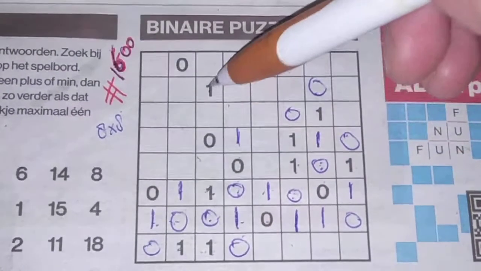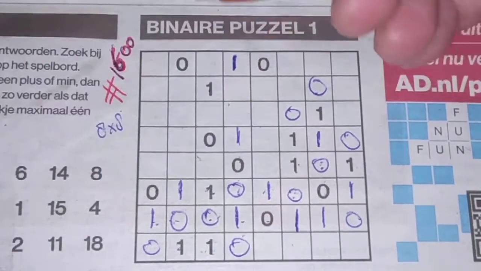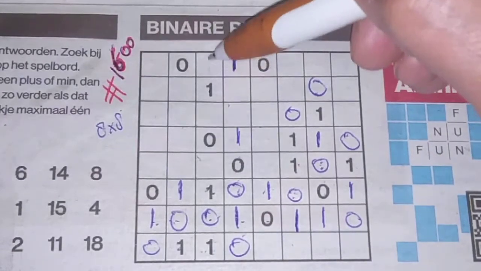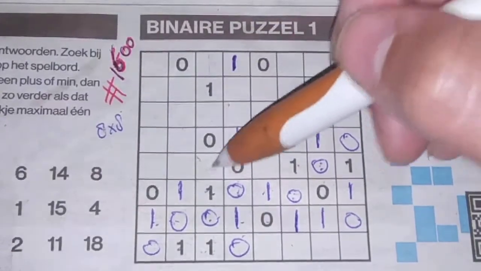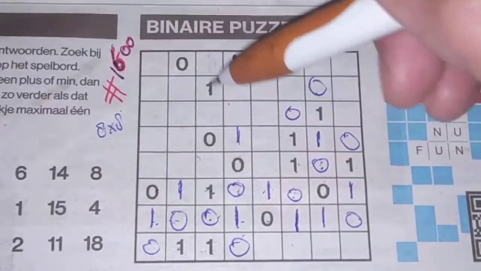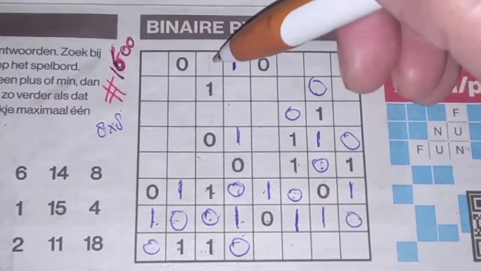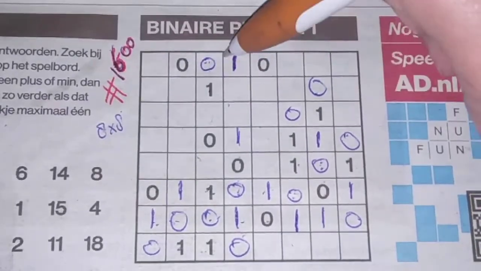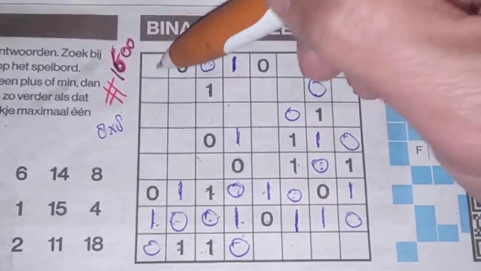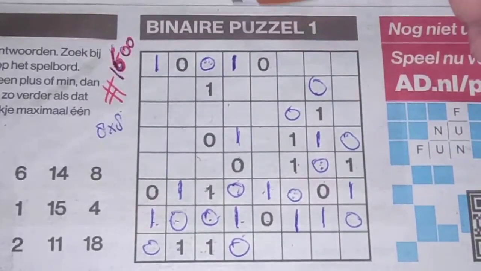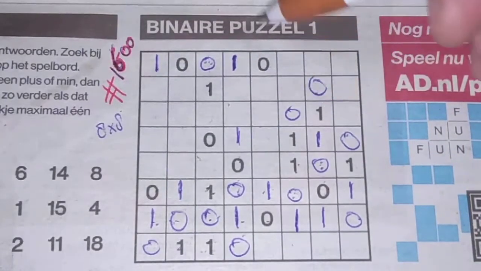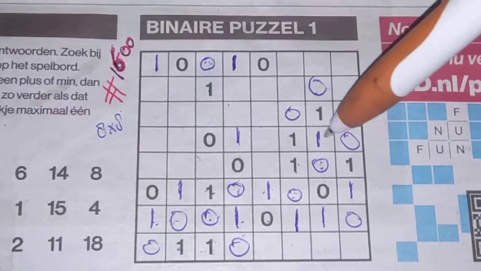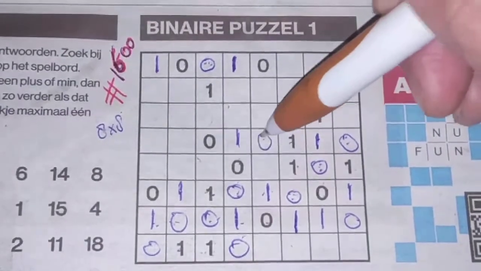1, 2, 3, 3 ones here. If I place the 4th one here, then we have 3 O's in a row in this column. Not allowed, one of the rules, so this cannot be a 1. This should be an O, an O. Double O here, 1 there, 1. Then double 1 here, no there, no.